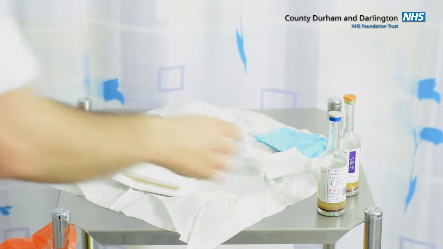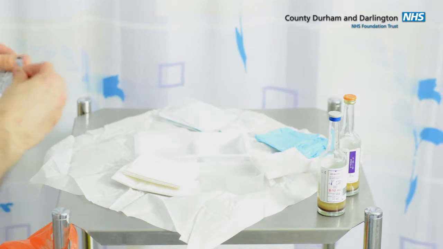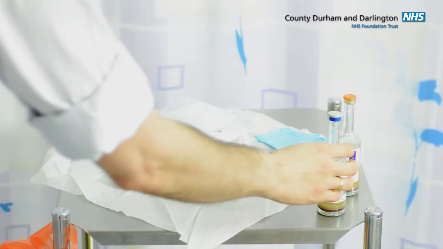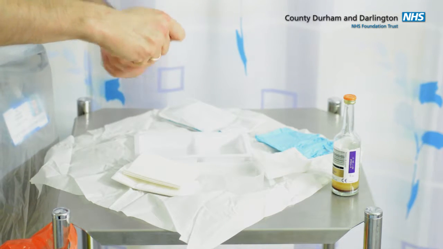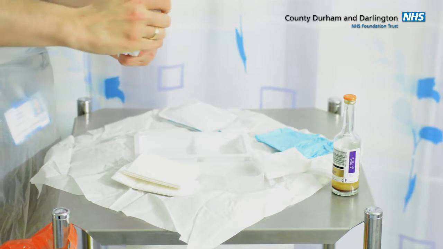Open up a green Clinell wipe, which has got alcohol and chlorhexidine, and clean the top and the neck of the blood culture bottle. Use a separate wipe for each bottle and place at the side and allow to air dry.